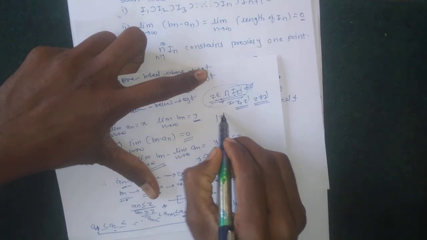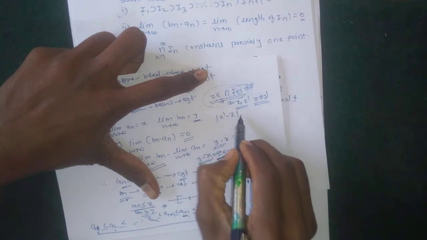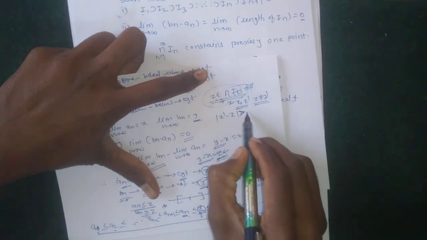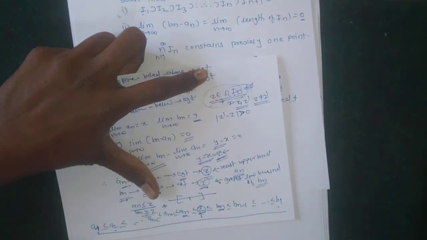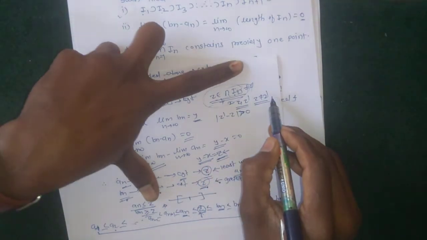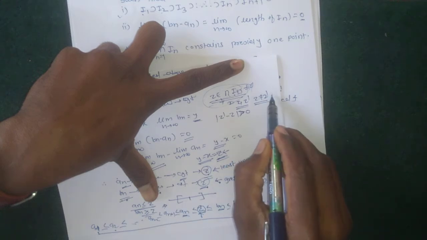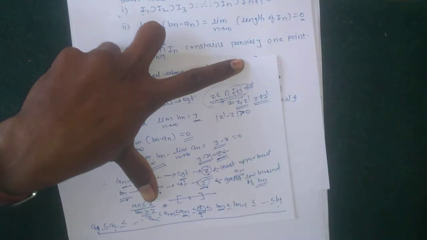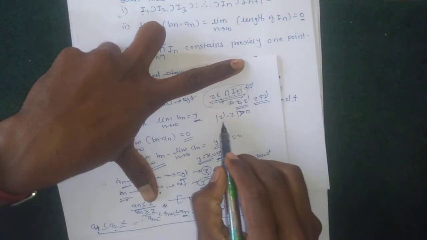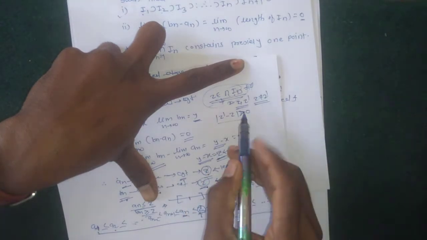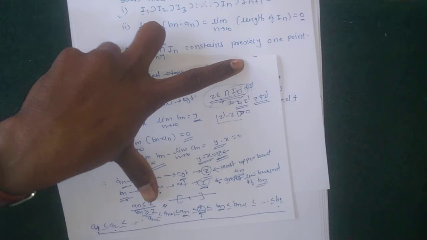Then z dash minus z must be greater than 0, because z is not equal to z dash. They are different elements, so their distance must be greater than 0.